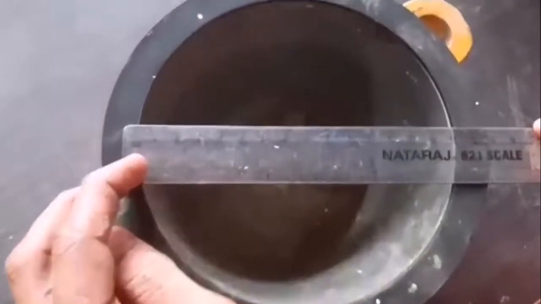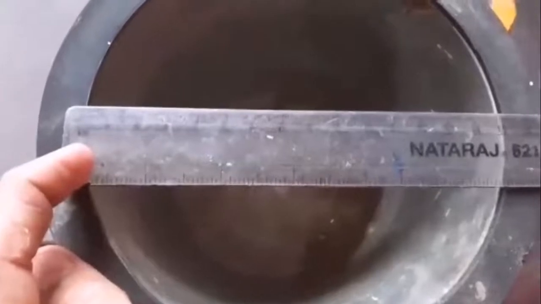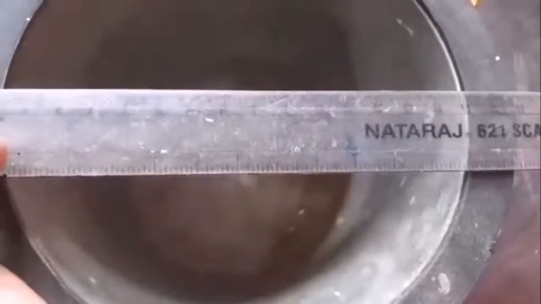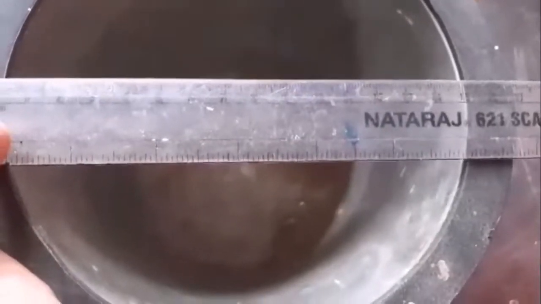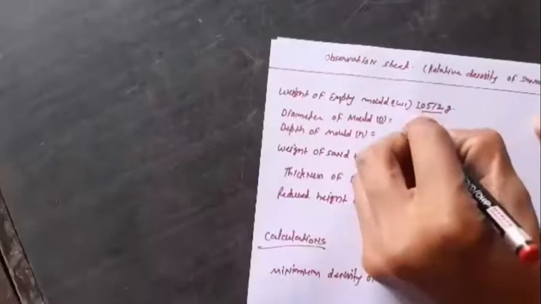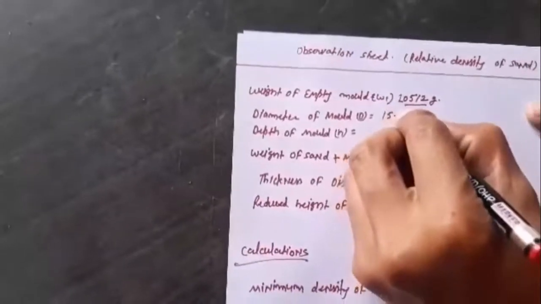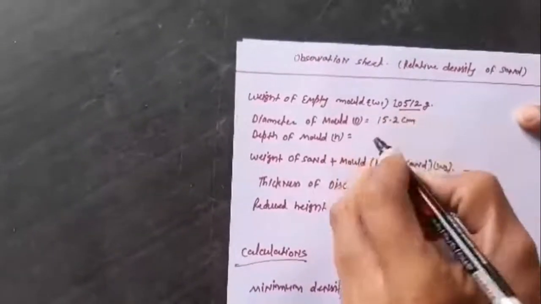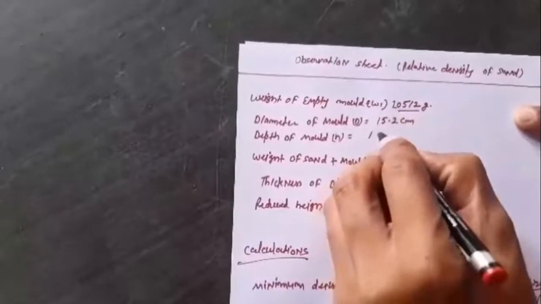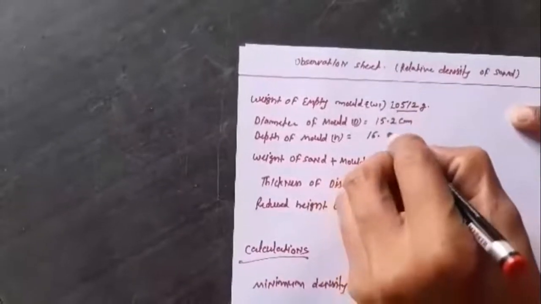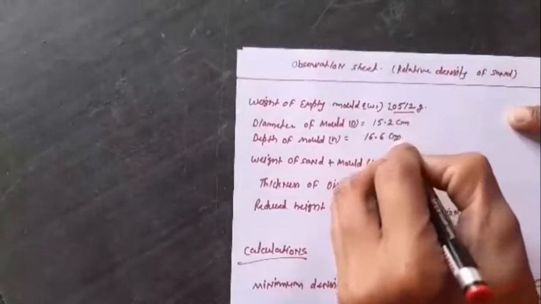Now measure the diameter and the depth. Specifically you have to use a vernier scale, but for simplification here I am using the normal scale. You have to measure the depth and the diameter of the mold and write it down into the observation sheet, which is diameter 15.2 centimeter and depth 16.6 centimeter.